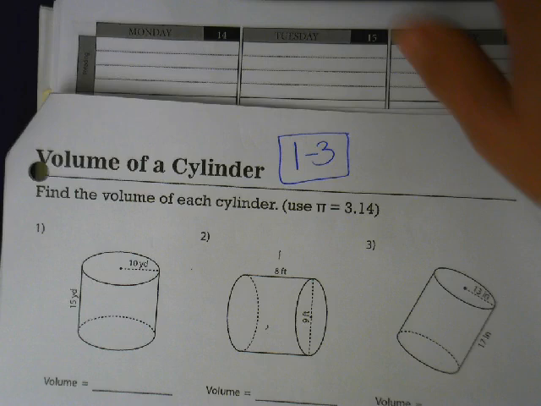What did you get for the number 2? I don't know. Maybe I'm wrong. I keep messing up. You have 692. I got 991.